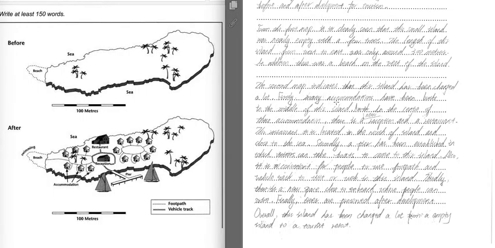"Firstly, many accommodations", well, accommodation is uncountable, so we would say "a lot of accommodation has been built to the middle of the island. In the centre of the accommodation there is a reception and a restaurant", which is very true. Okay, so we've got the accommodation each side and the reception and restaurant.